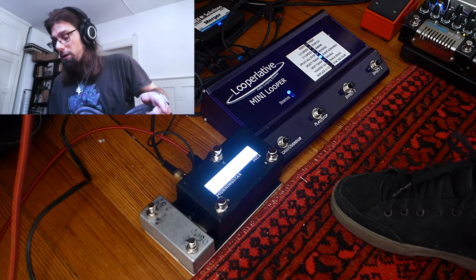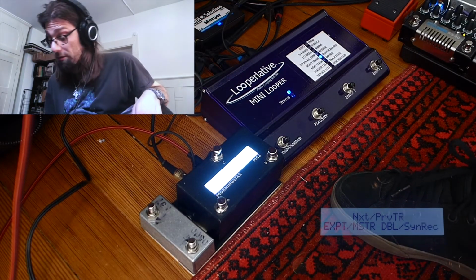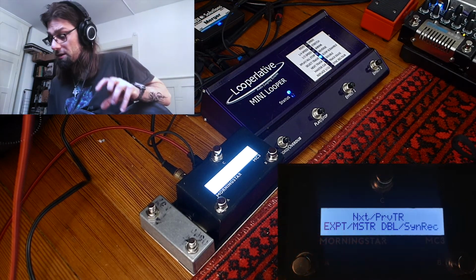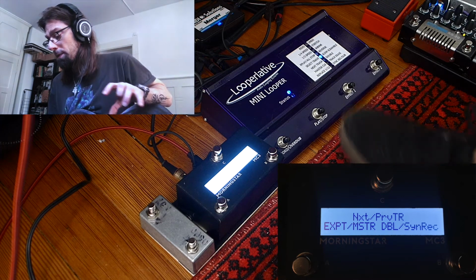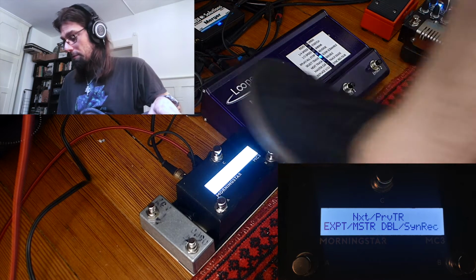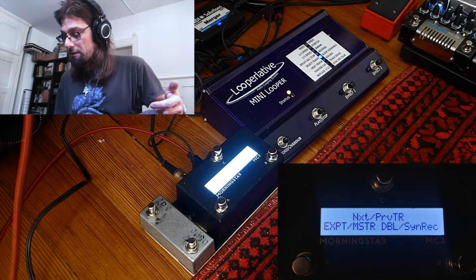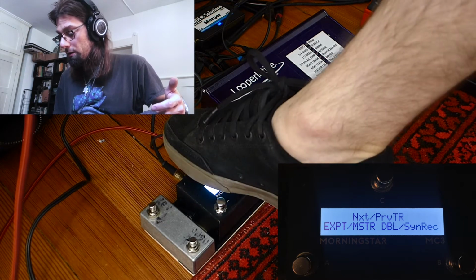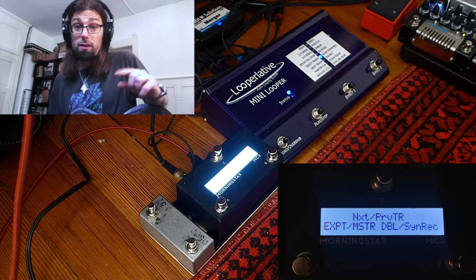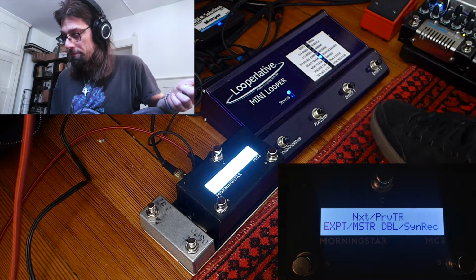Okay, first of all, let me scroll down to bank 30 on my MC3, because here I have an array of commands especially dedicated to this multi-track looping. On the center top footswitch I have nothing special, it's just next track on the press, and on the alt release it's previous track. So I can scroll back and forward on the tracks on the LP2.